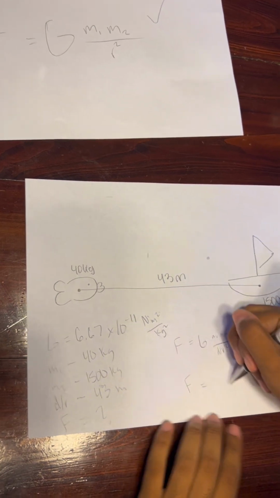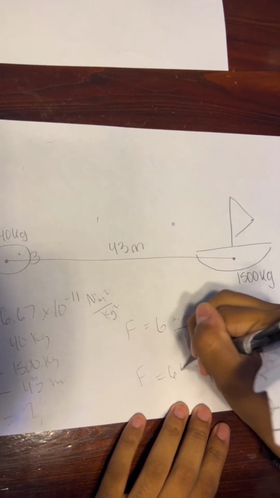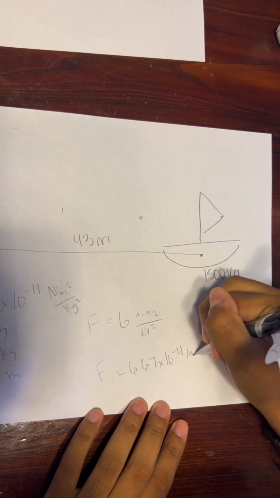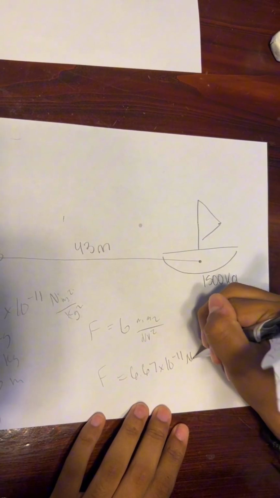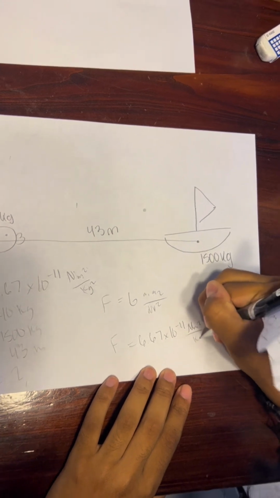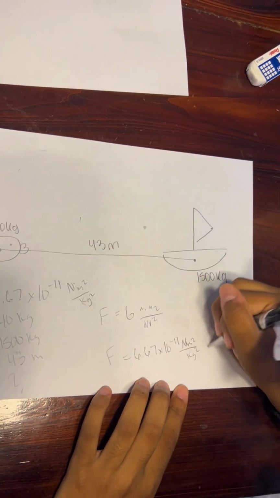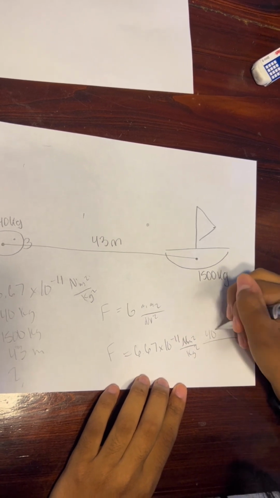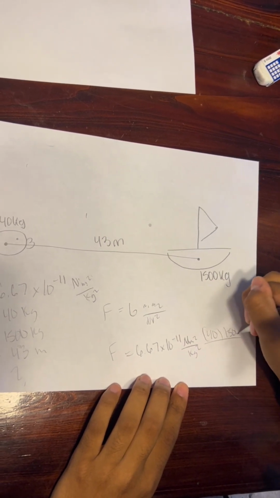F equals G, which is 6.67 times 10 to the negative 11th, and that's in meters squared over kilograms squared, times 40 times 1,500.